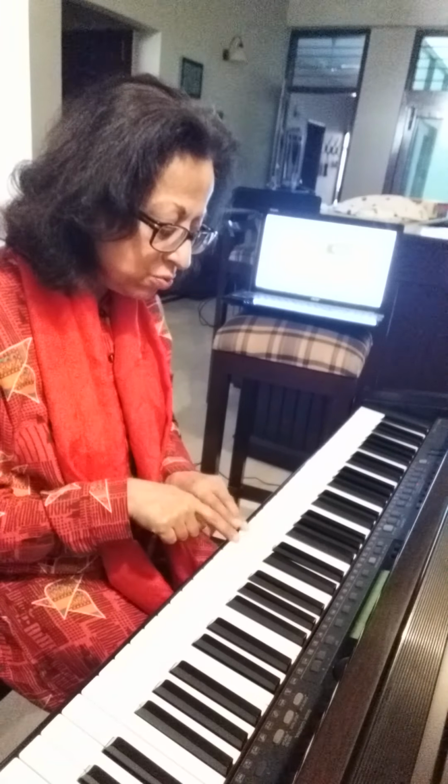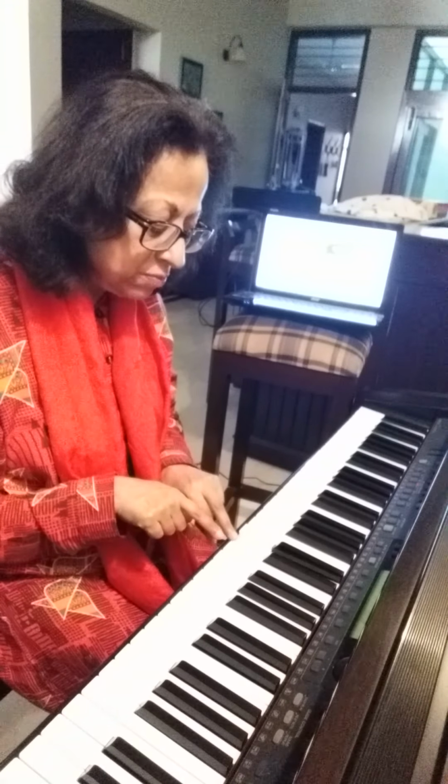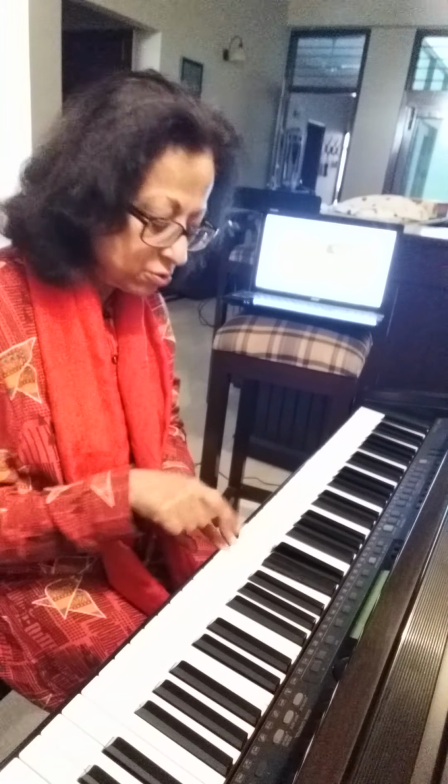So that means C and D is a whole step. Another name for it is a tone. Then you go from D to E, which also has a black key in between. So D to E is again a tone or a whole step.